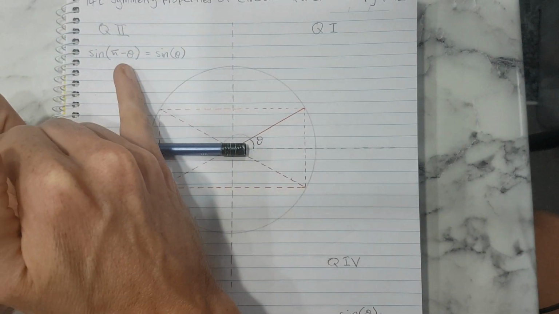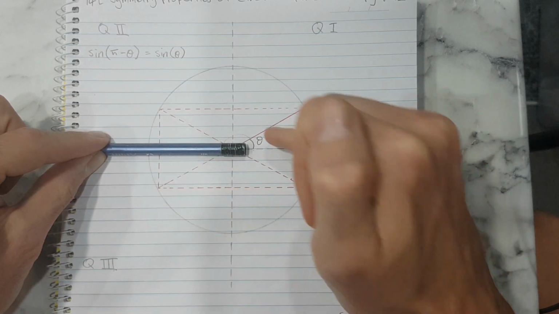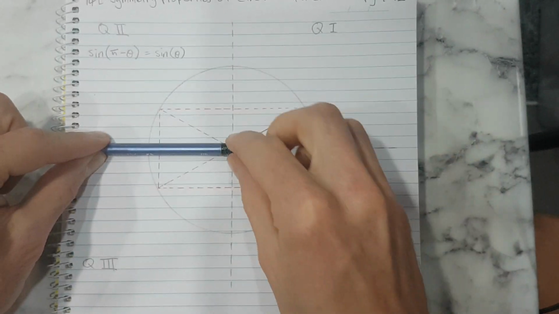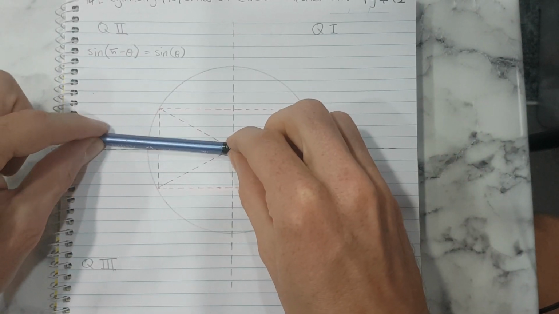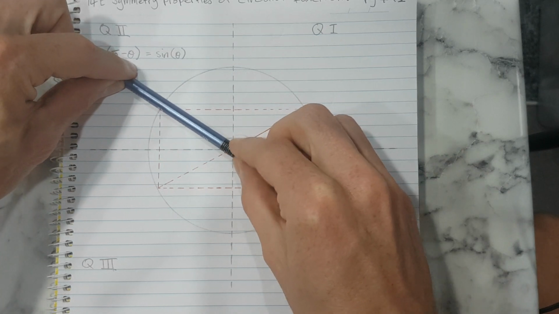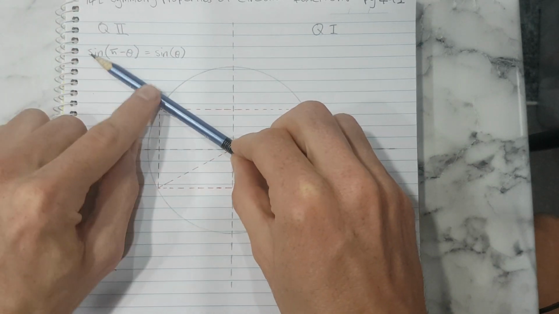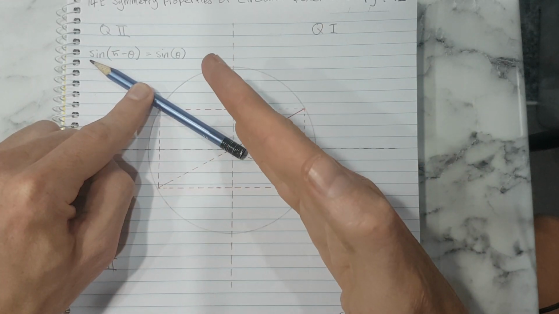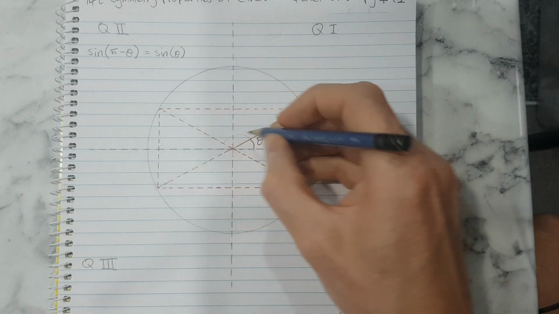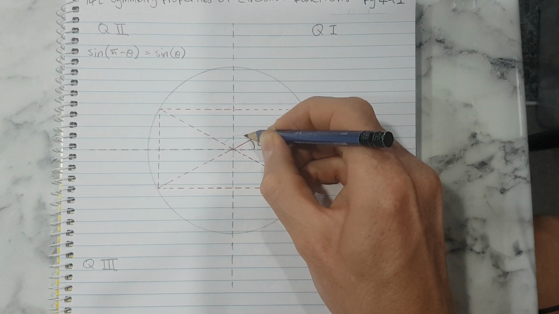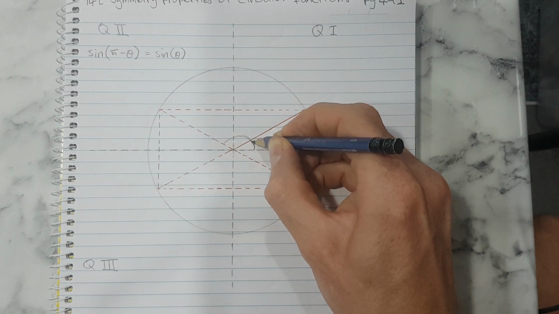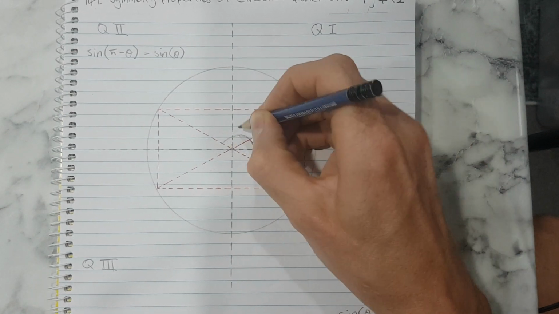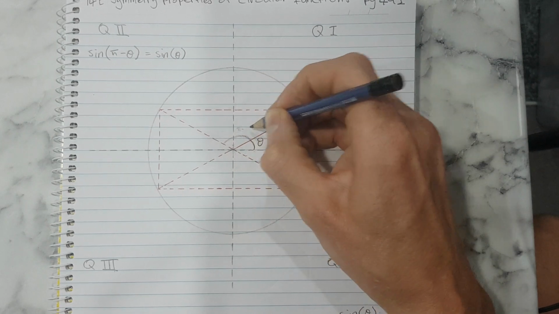And then we're subtracting away theta, so we're moving in the negative direction, theta. So that's the angle pi minus theta. That's going to be this whole angle here.